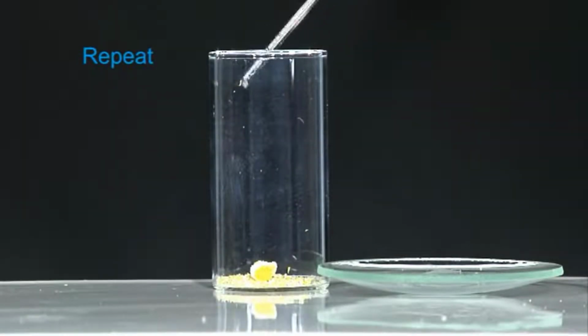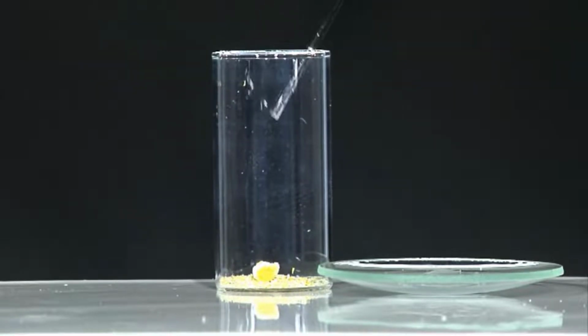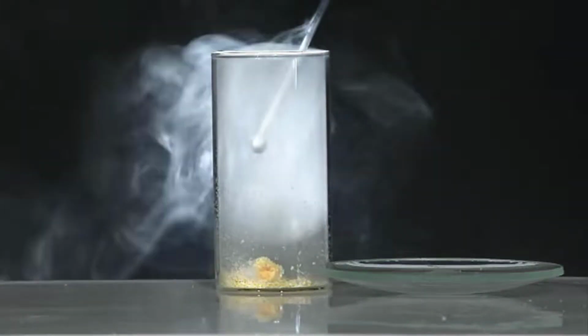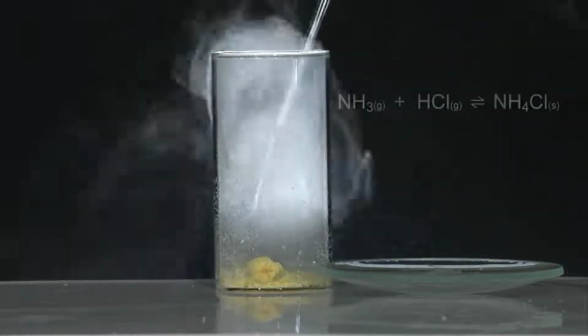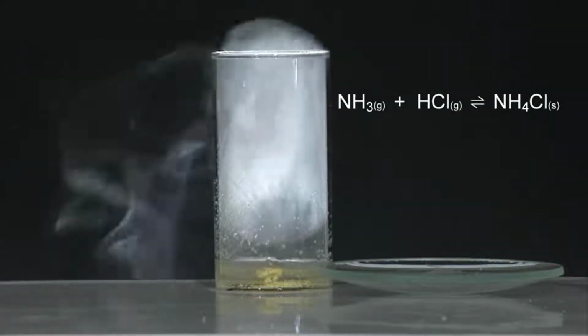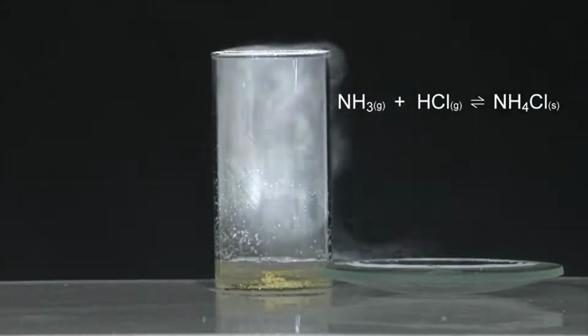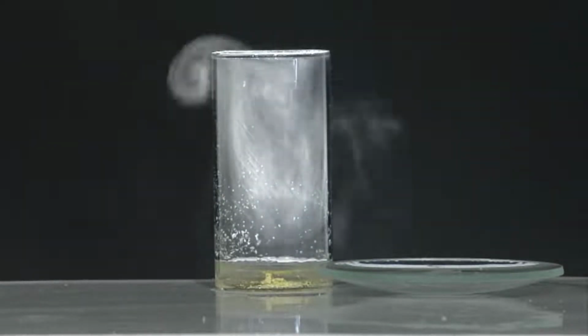Water is added to the aluminium chloride. The hydrolysis of the aluminium chloride forms hydrogen chloride vapour, which reacts with the ammonia vapour, forming a smoke of solid ammonium chloride.